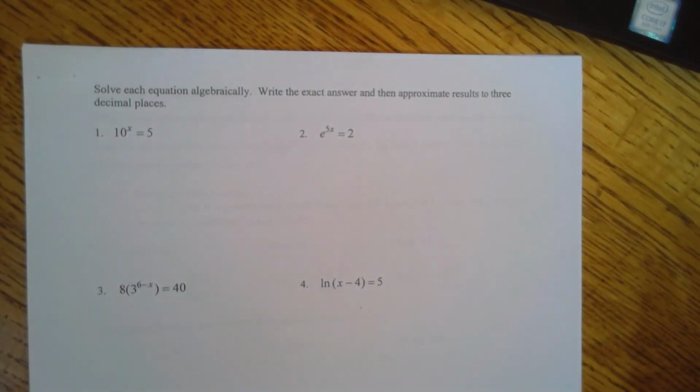So this is section 4.4 part B, and we're still going to be solving logarithmic and exponential equations. But if you notice from the previous part A, all of our answers turned out to be very nice integer values. Maybe a fraction, but for the most part integer values. So with part B, our answers are not going to turn out to be so nice.